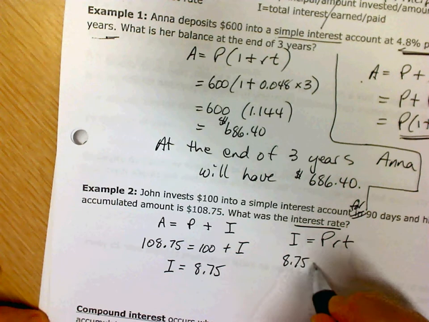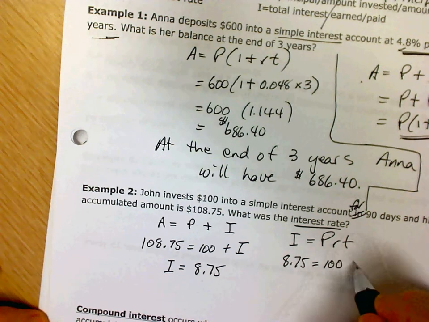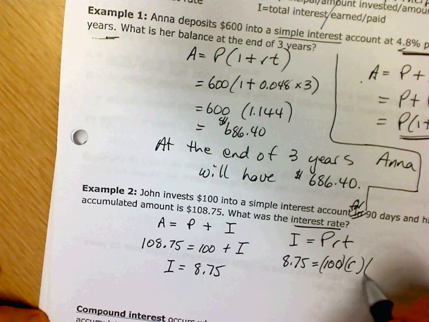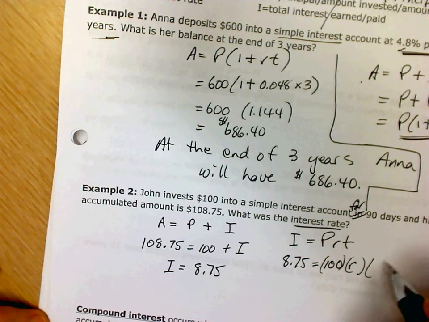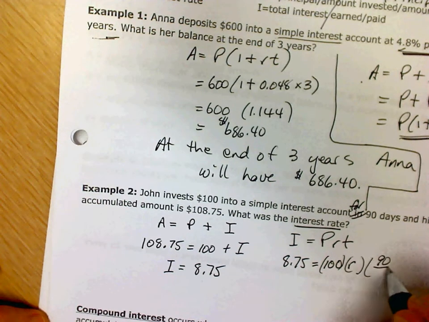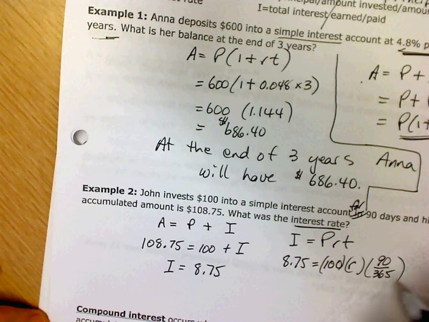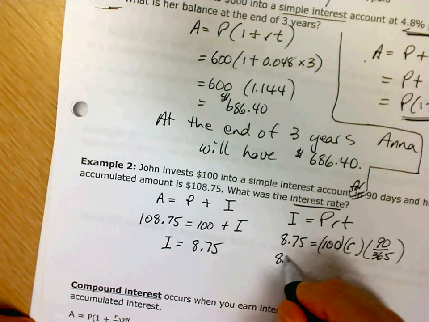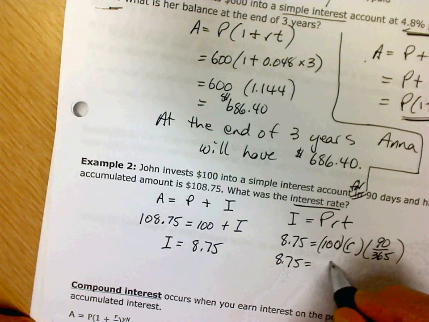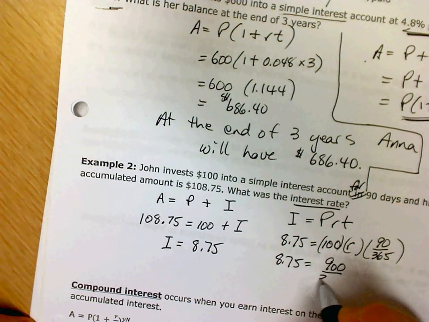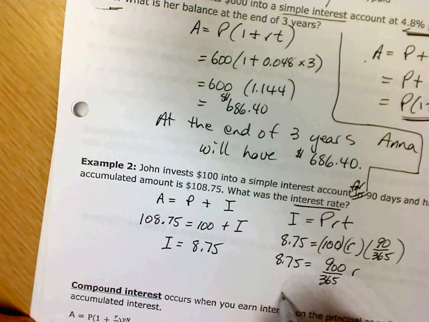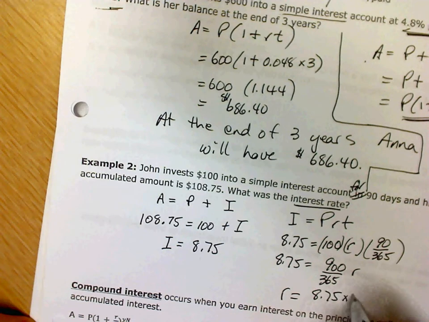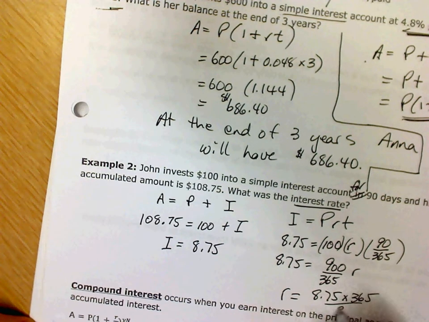8.75 equals 100 times R times T. So 90 days, we need to convert this to years, so I'm going to divide by 365. 8.75 equals 900 over 365 R. So R equals 8.75 times 365 over 90.